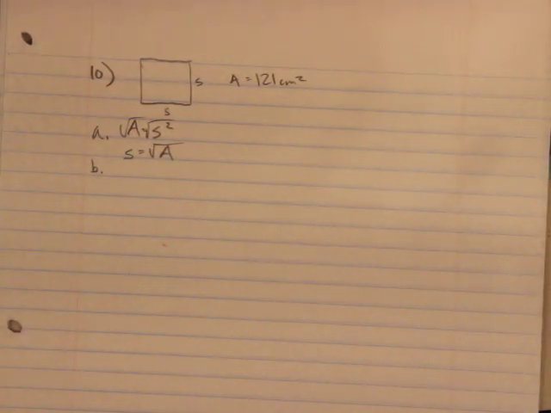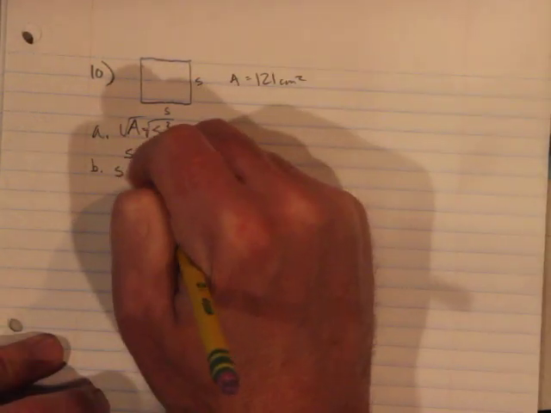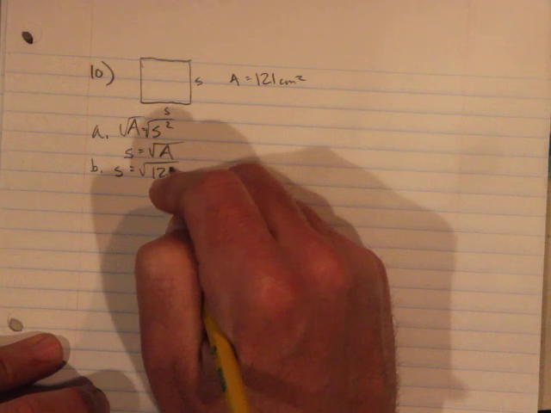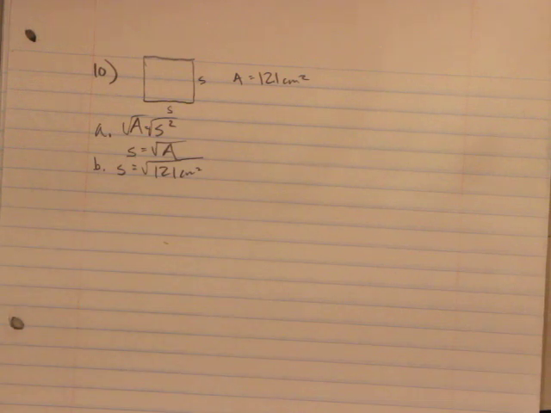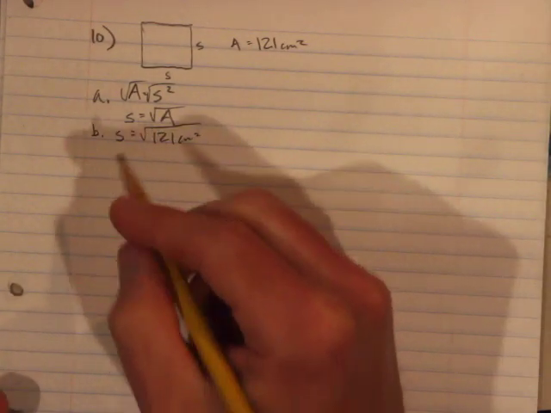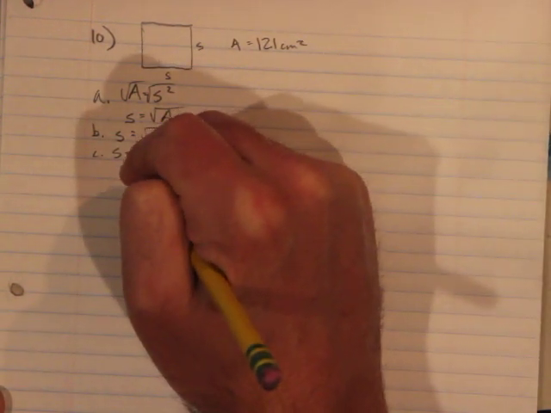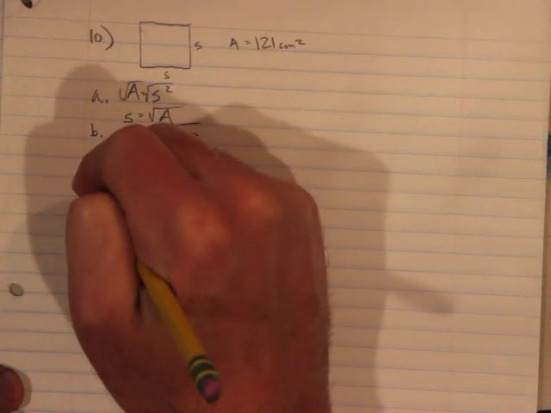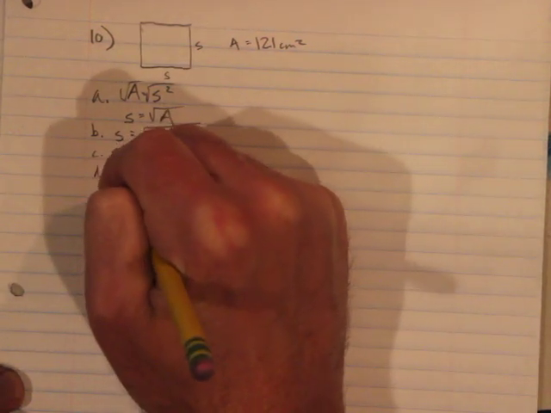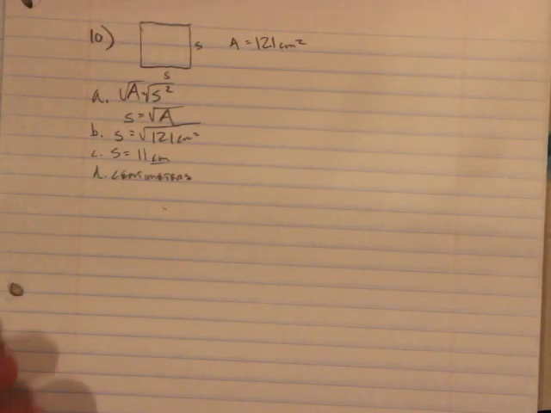Part B, substitute known values into the equation. So s, I don't know the side yet, equals the square root of 121. That's my area, 121 centimeters squared. And then find the side length, and what I do is I just take the square root of 121 centimeters squared, which is 11 centimeters. And then D, in which unit is the side length measured? It's measured in centimeters. So D, centimeters. Number 11.